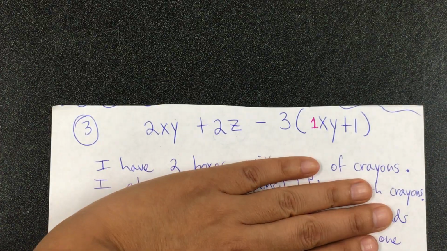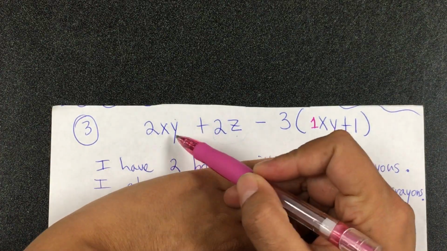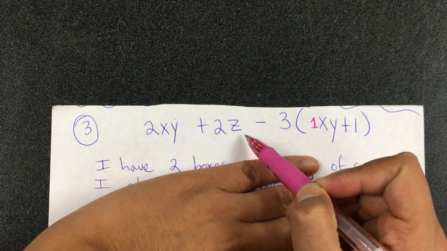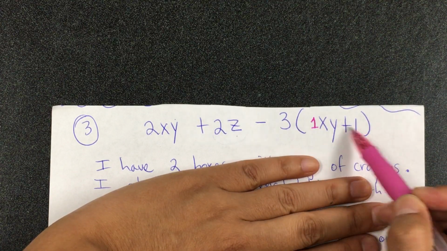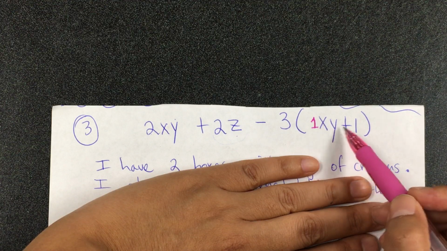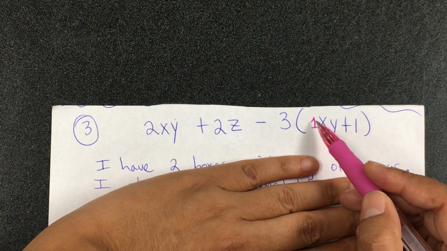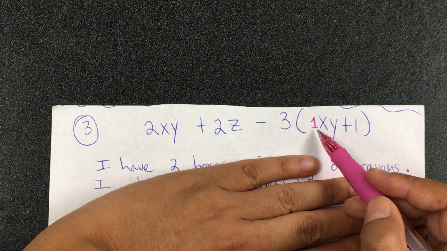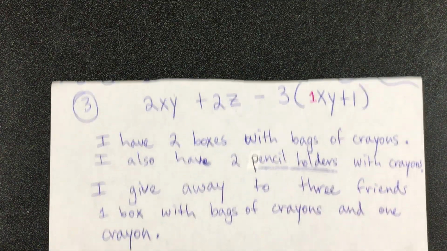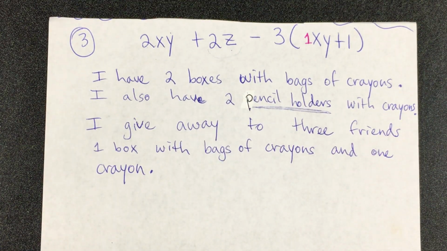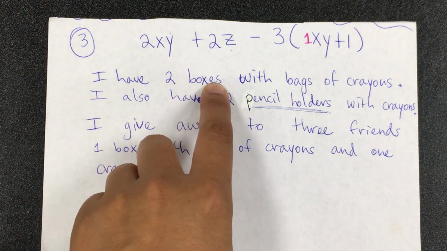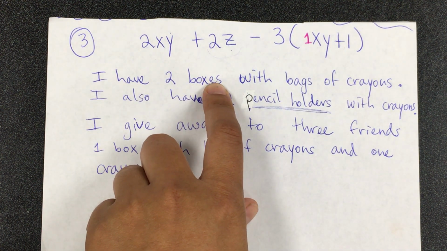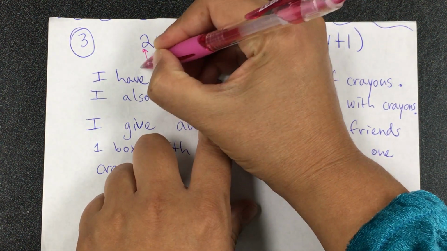It's a little bit more complicated. And so that's what it is. 2xy plus 2z minus 3 multiplied by a sum of x, y plus 1. This was not here, but I say when there is nothing, it's just like a 1 as a coefficient, okay? Look at what we came up with in class. I have 2 boxes. These are the boxes.